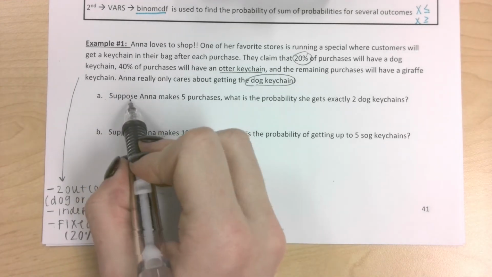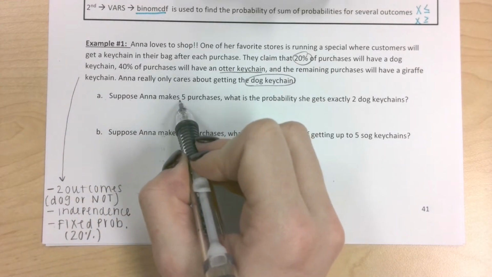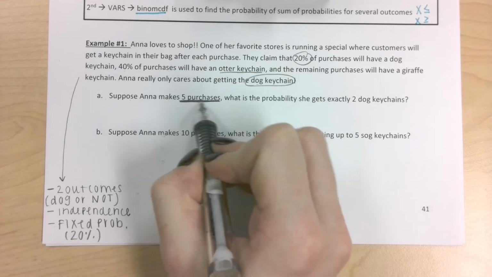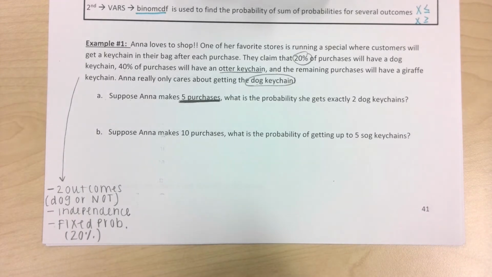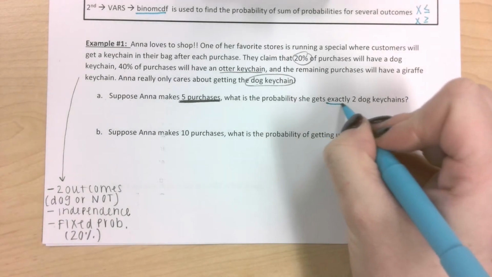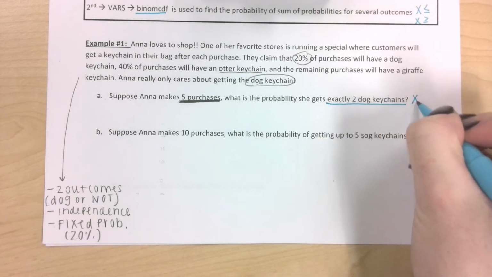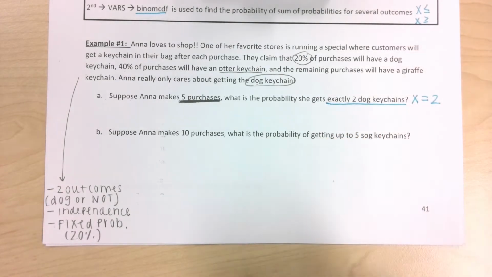So part A says, suppose Anna makes 5 purchases. She's a big shopper. She's making 5 purchases at the store. We want to find the probability that she gets exactly 2 dog keychains. So exactly 2 means I'm looking for where x is equal to 2.